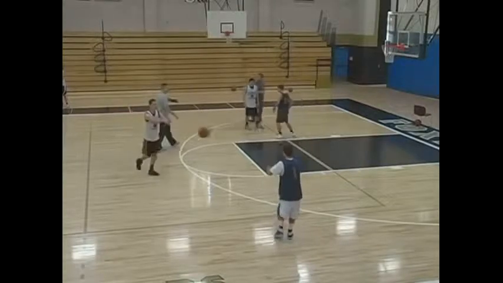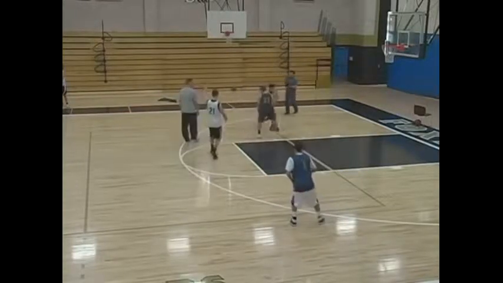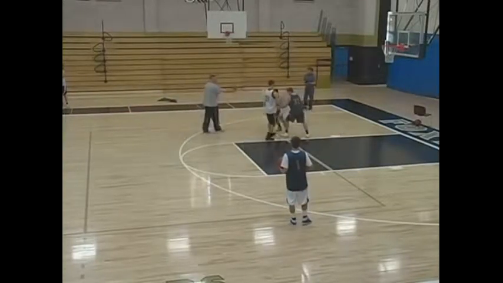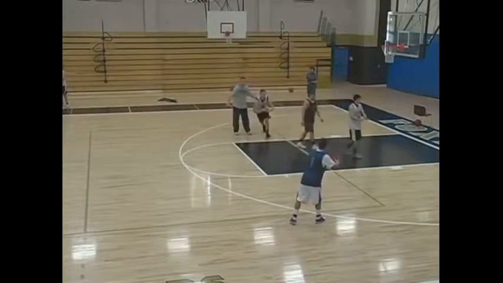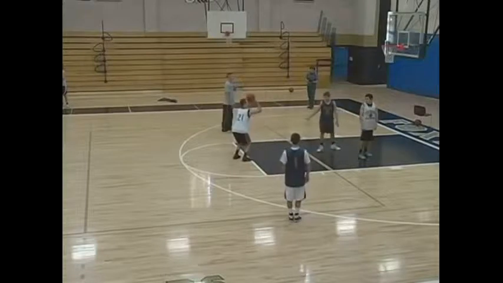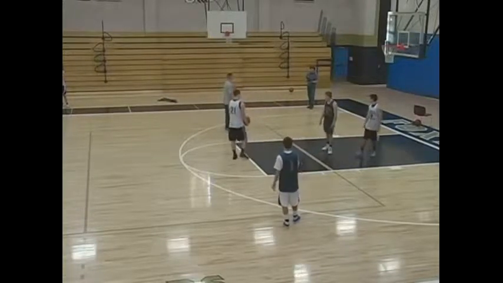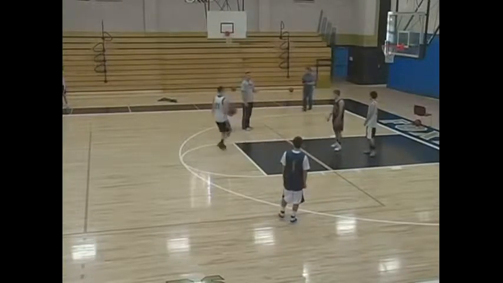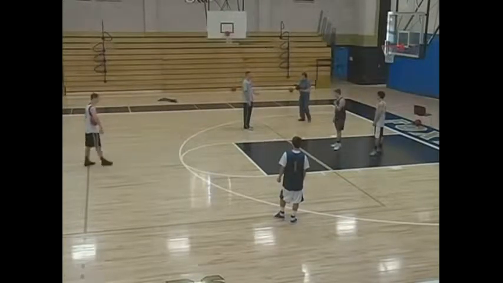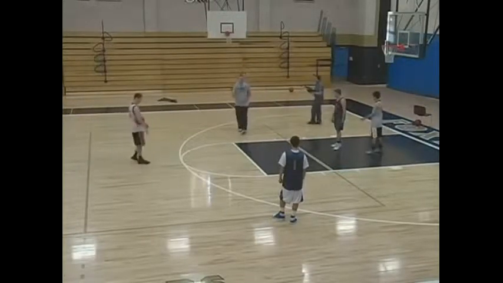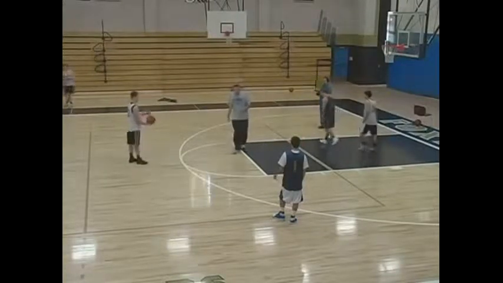Passes to Brian. Here comes Nick on the screen. Josh is going to curl because Nolan comes over. He curls. Now Nick opens up and flashes back to the ball as an option. And what you'll find is usually the screener, if he does a great job, will be more open sometimes than the person who's setting the screen for. Because if Nick does a great job, and we'll go slow motion.